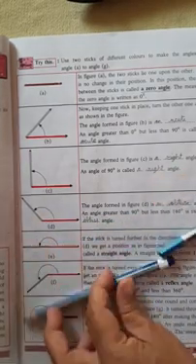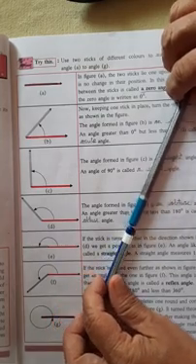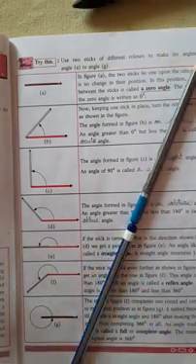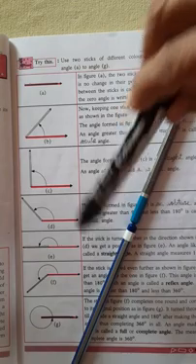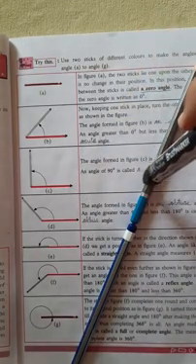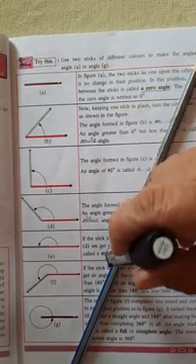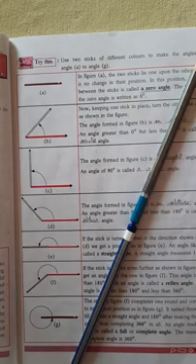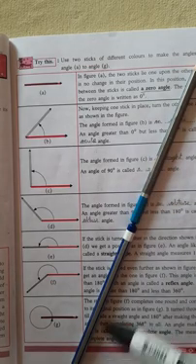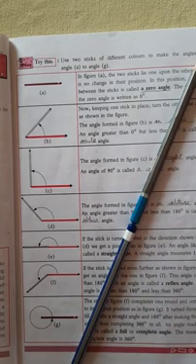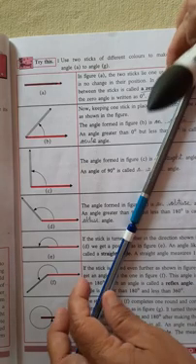Now if we keep these two pencils like this, what is the angle between them? If we start from here and go up to here, and keep the protractor, we will see it's a straight angle. It is a 180-degree angle.